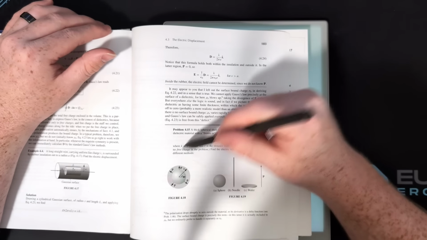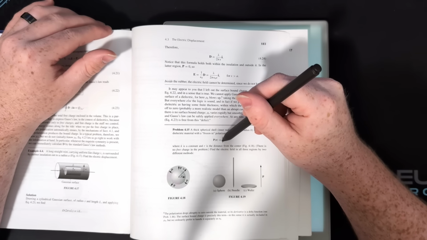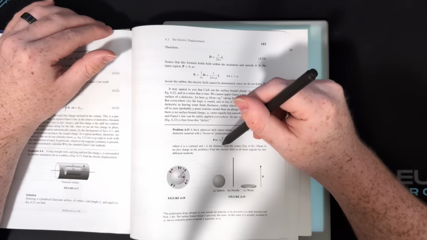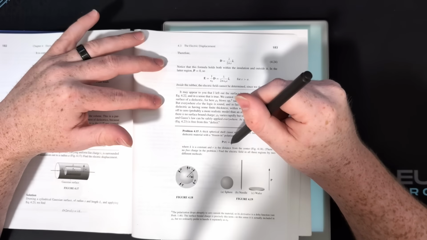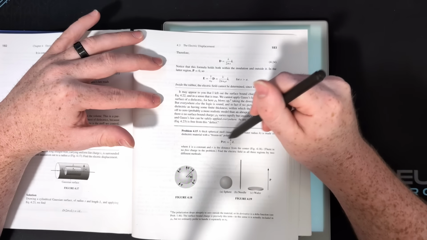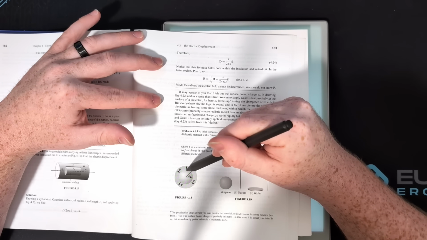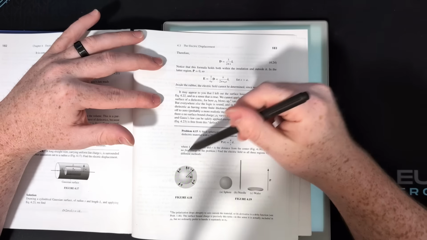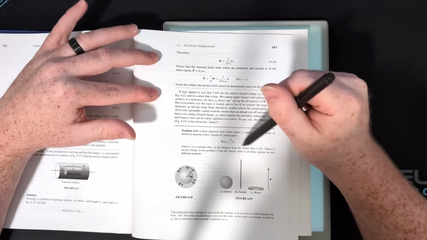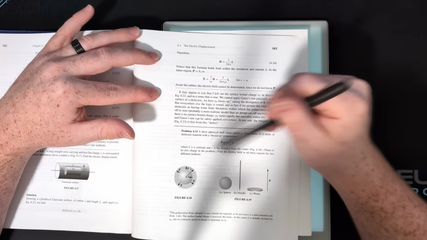The polarization is inversely proportional to the distance r from the center, so it gets weaker as you go from the inner surface to the outer surface. K here is a constant, and r is the distance from the center.